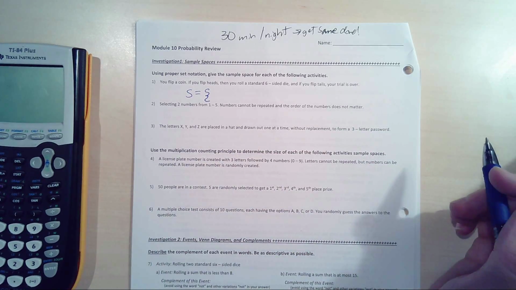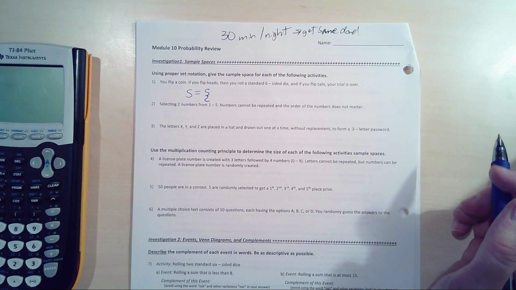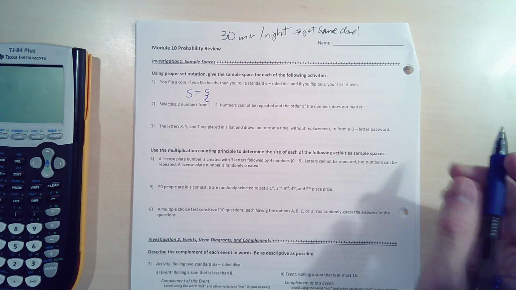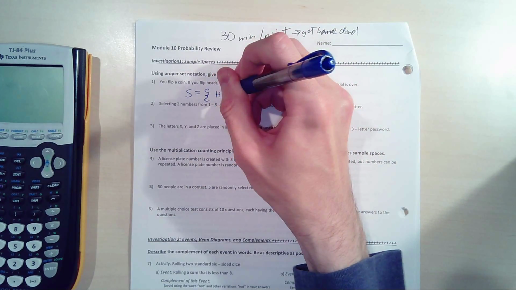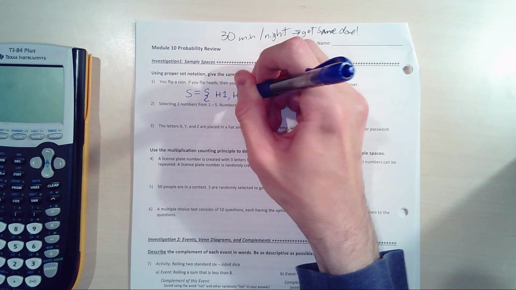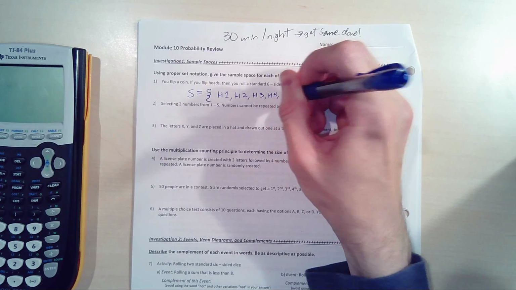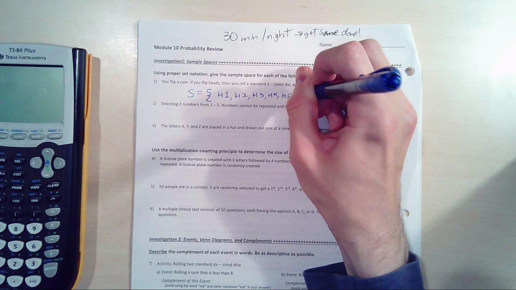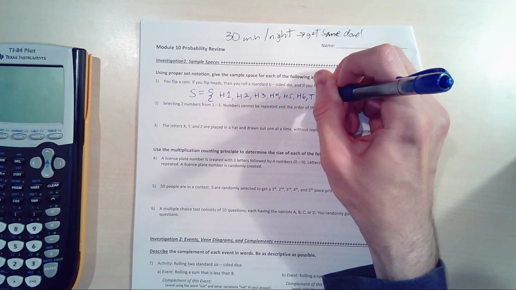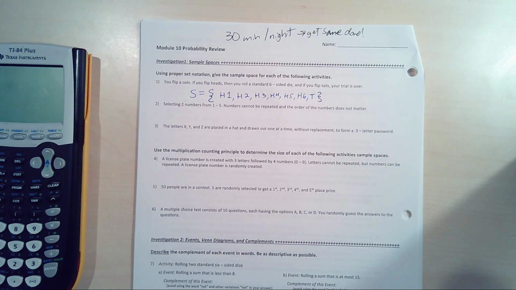So you flip a coin, and if you flip heads, then you roll a standard six-sided die. If you flip tails, your trial is over. So I can get a heads and then a one, or a heads and then a two, a heads and then a three, a heads and then a four, a heads and then a five, a heads and then a six, or I could get tails and stop. There you go. There's my sample space.